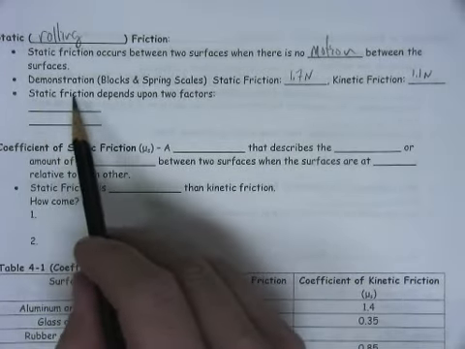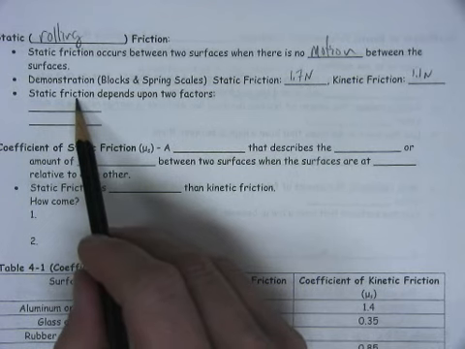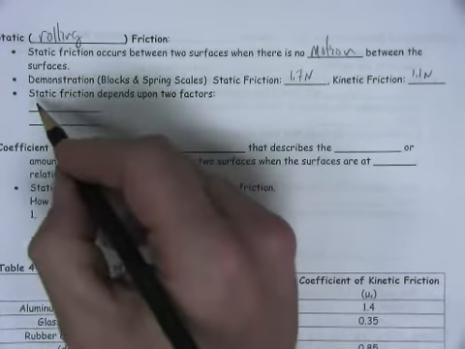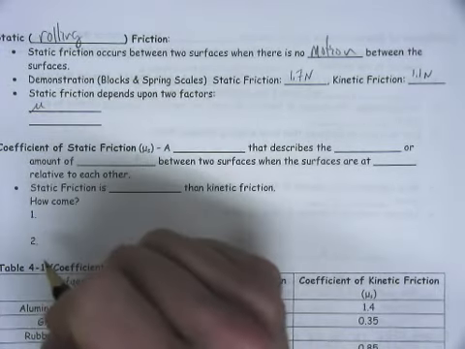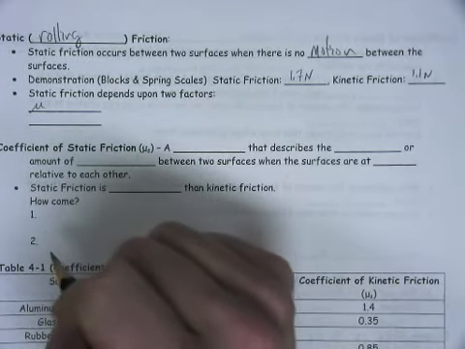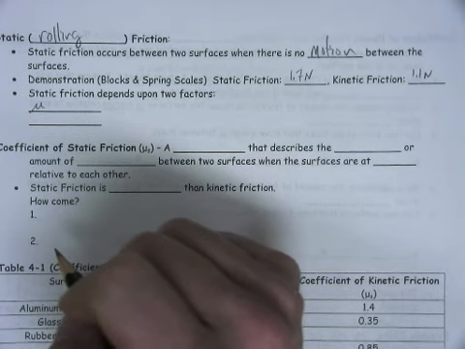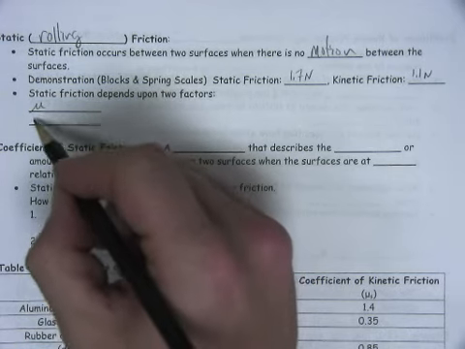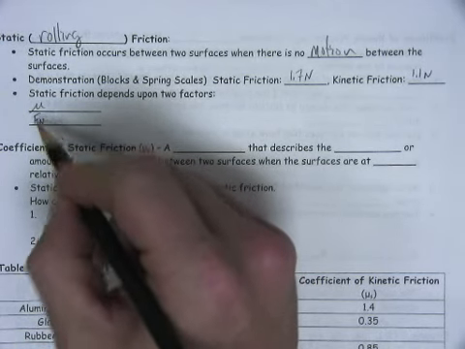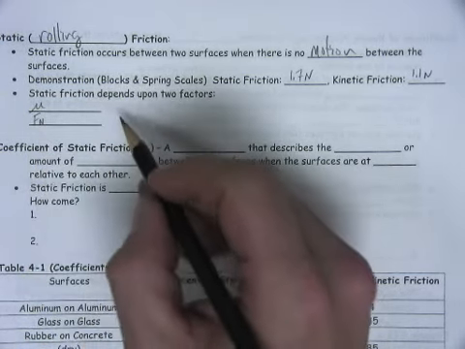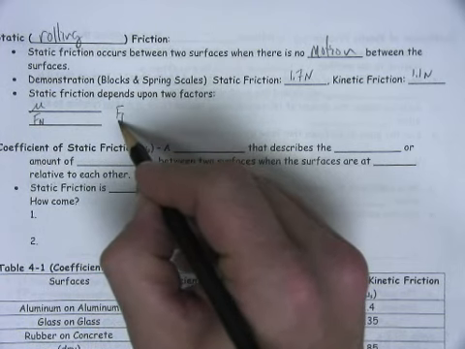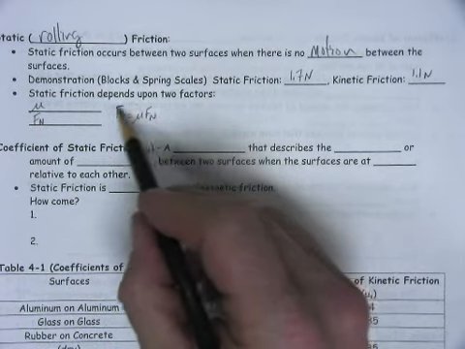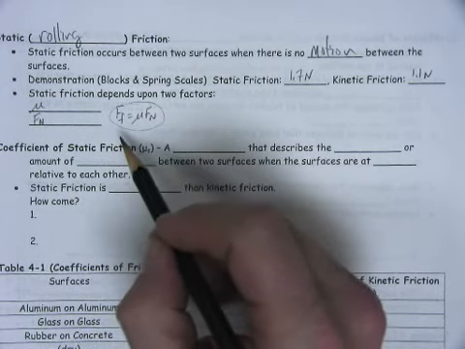Okay, factors that affect static friction. The factors that affect static friction are the same factors that affected kinetic friction. One was the coefficient of friction, which is a number that describes the texture or the roughness of those two surfaces. And the other one is your normal force. So those two are the same. So we have an equation for static friction and kinetic friction, and this is the same one. It works for both of them.